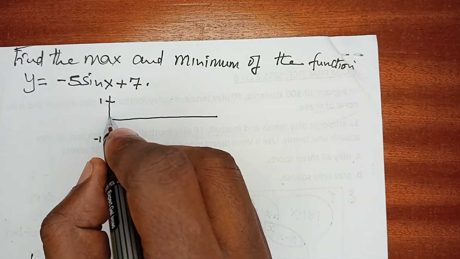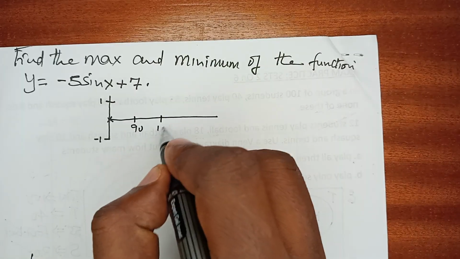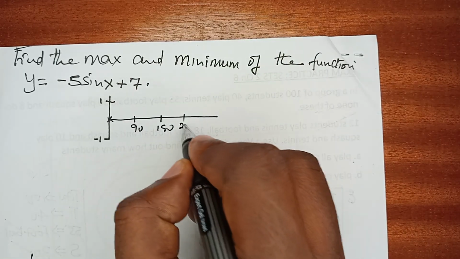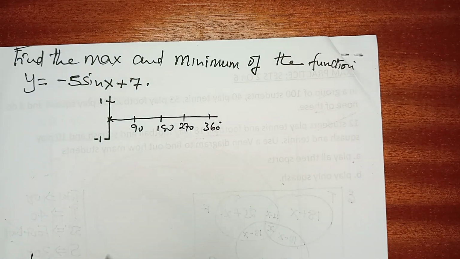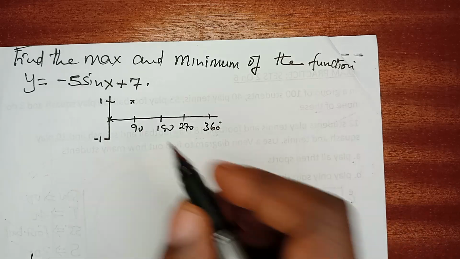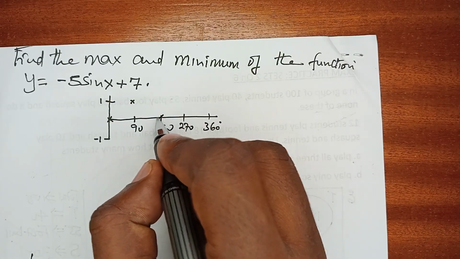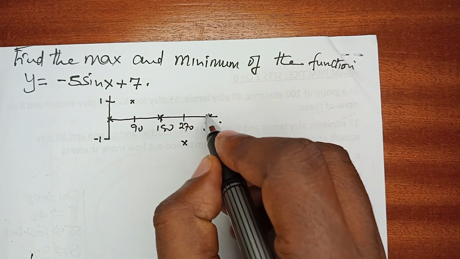Assuming we have 0 here, 90 there, 180 there, 270, and 360 degrees, the sine of 0 is 0, the sine of 90 is 1, the sine of 180 is 0, the sine of 270 is -1, and the sine of 360 is 0.